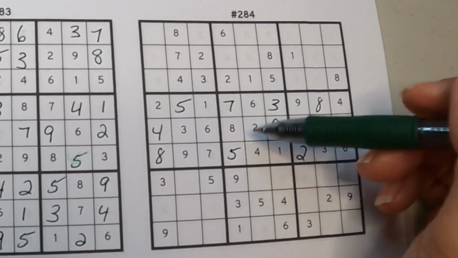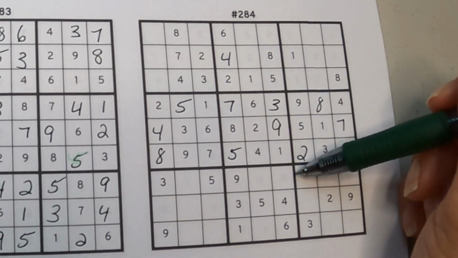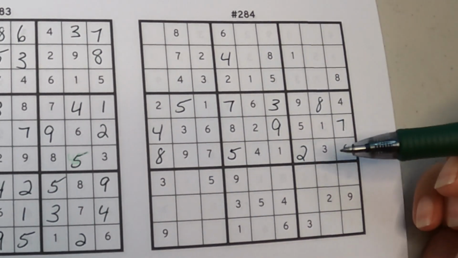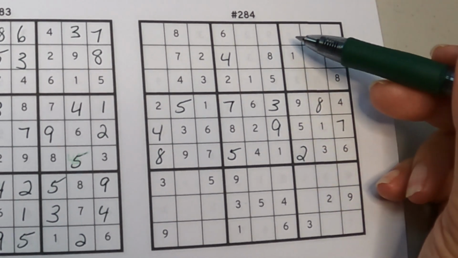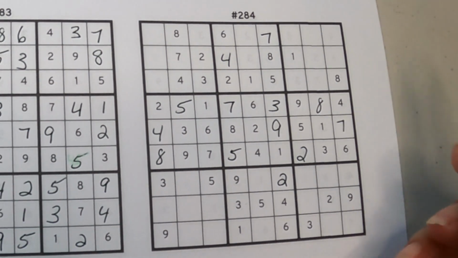For this column, we're missing a 4. For this column, we're missing 2 and 7. We've got a 2 here, so 7, 2.